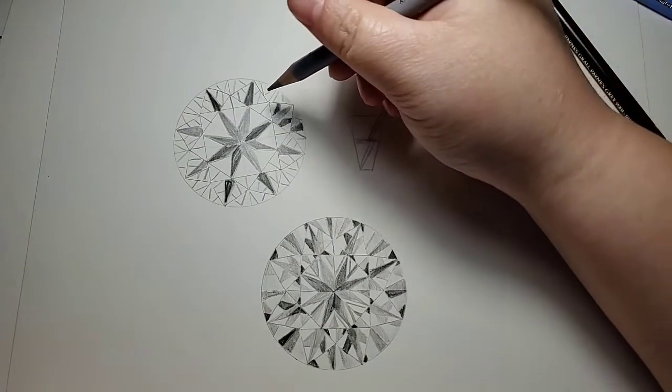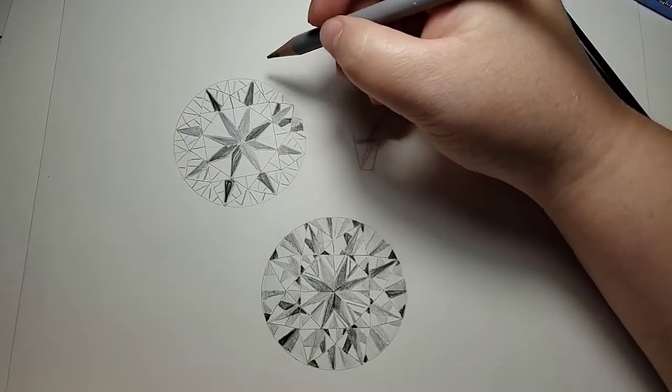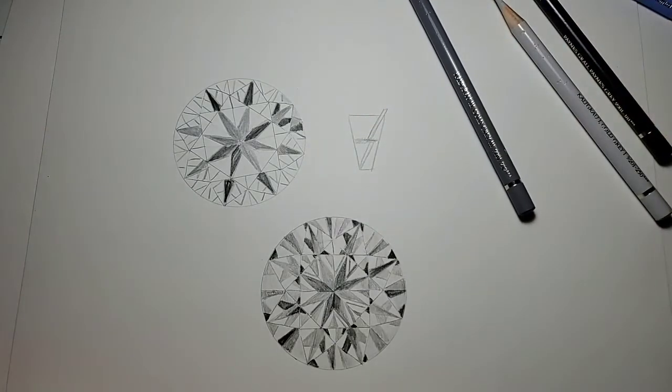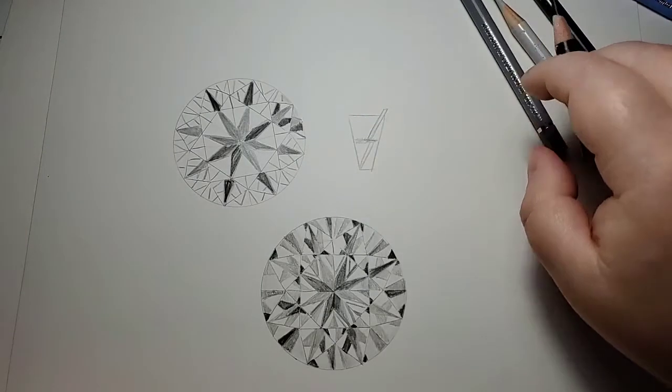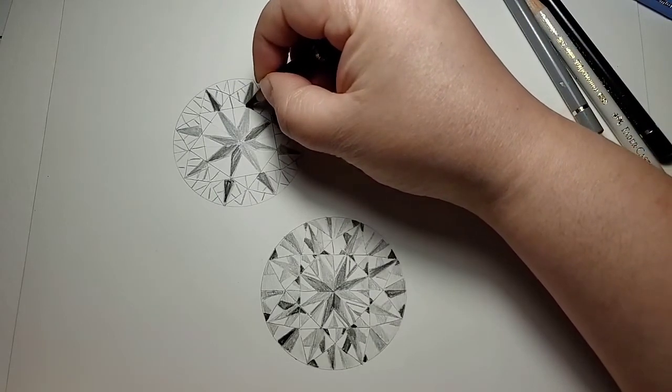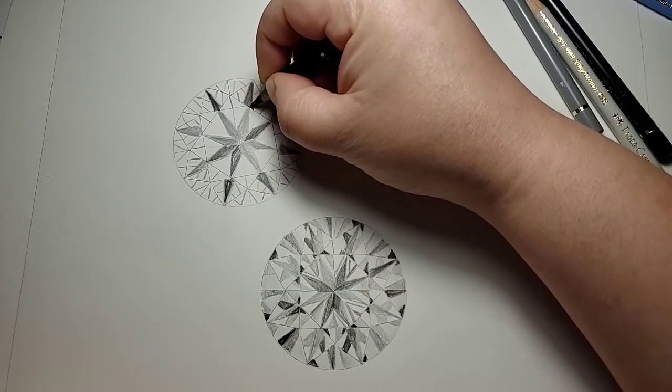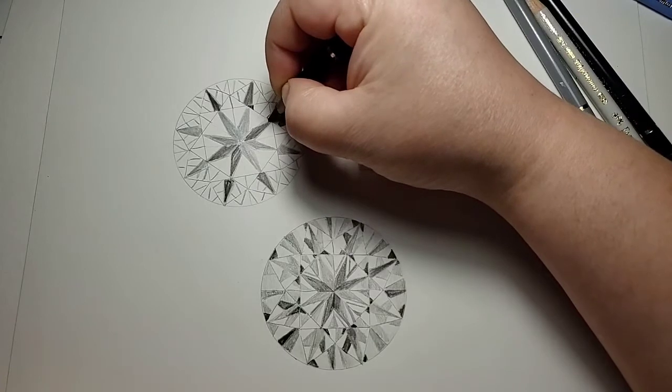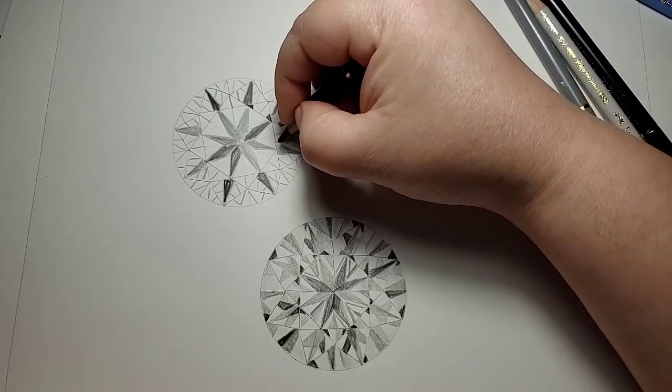Alright, and then in the corners of these little facets, these star facets, tend to be very dark. So I generally color them in with black. Not all of them, but a lot of them.